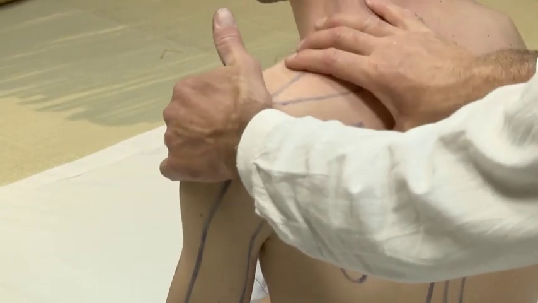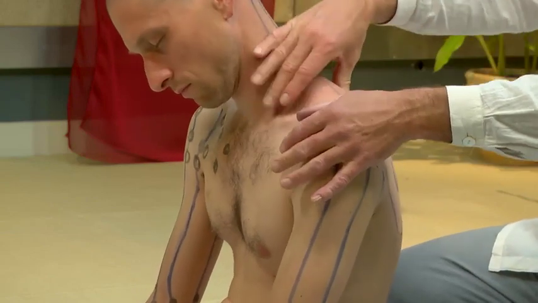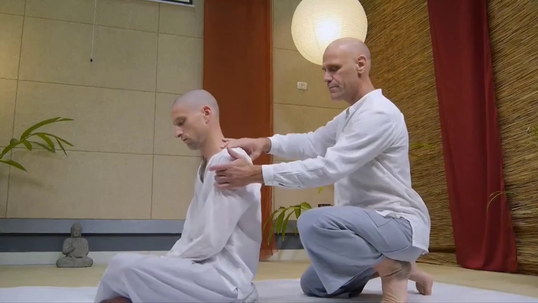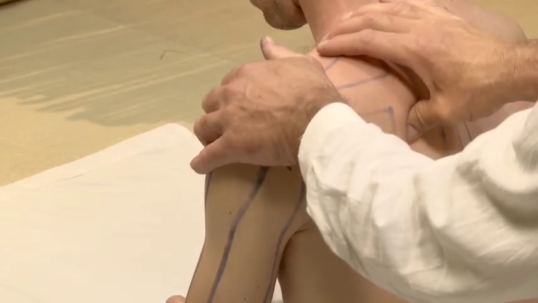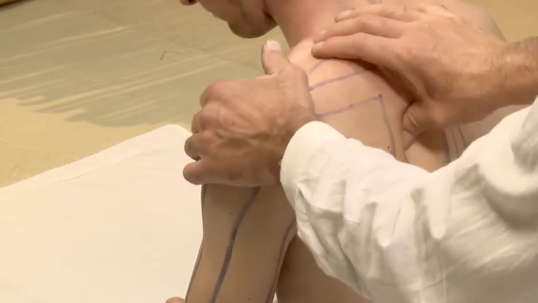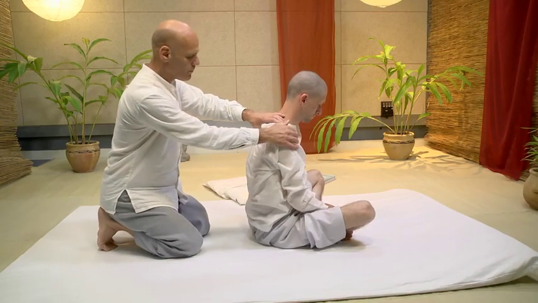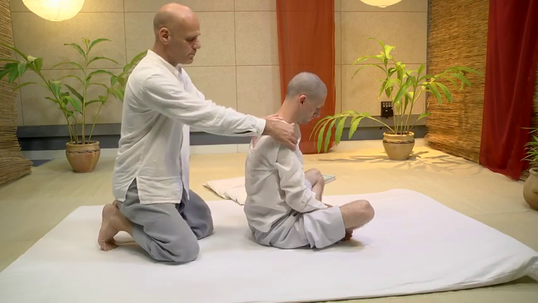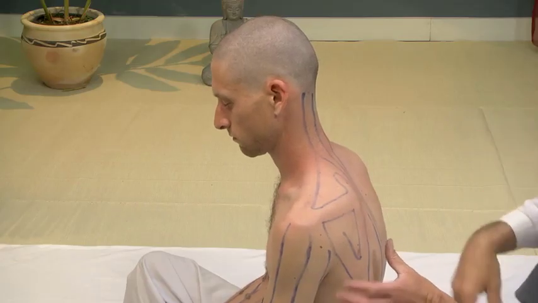Support with your other hand. This is a very good technique. Pluck. So that you have a long way to go up. Up and down, up and down, up and down. And then to work this part, work in the opposite way.